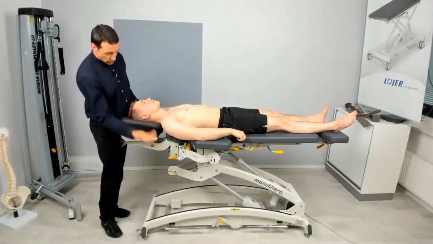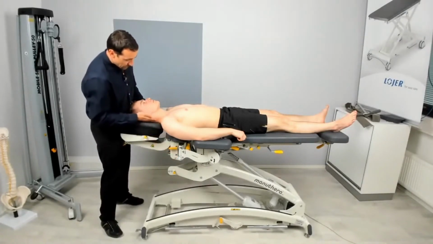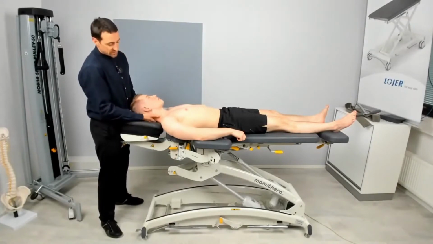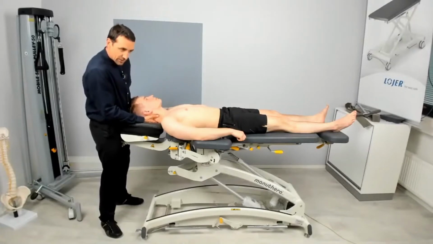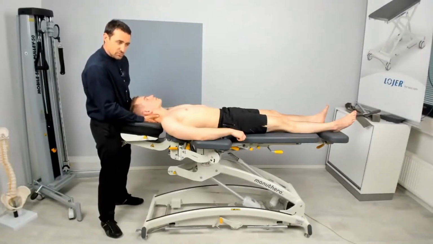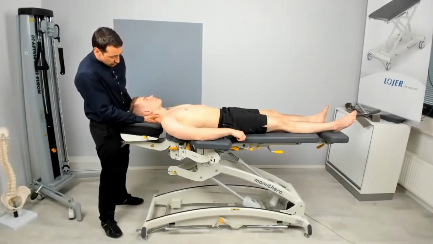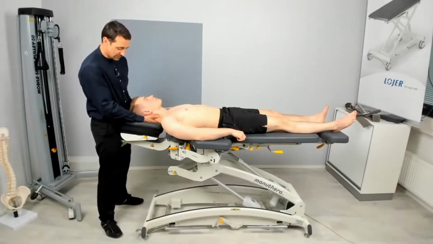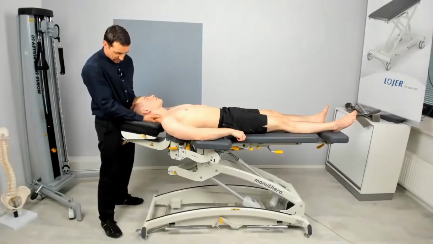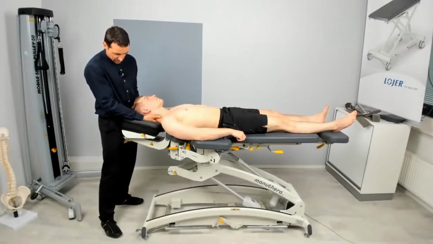So again, if I want to work on these, exactly the same principles that we see on the other side, I will have my thumb on the scalene muscles, so right behind the sternocleidomastoideus here. And if I want to use this reciprocal inhibition principle, I would ask my patient again to bring his head to the left. Very good. Continue. Keep on going. Very good.